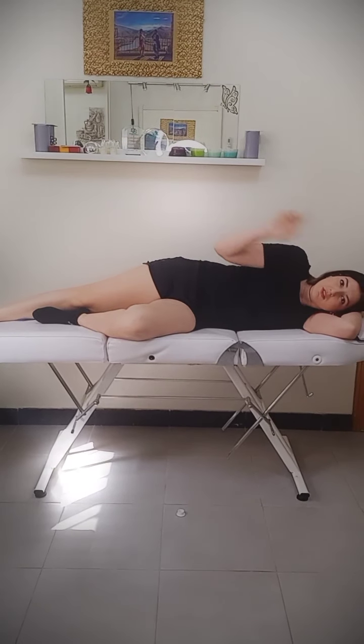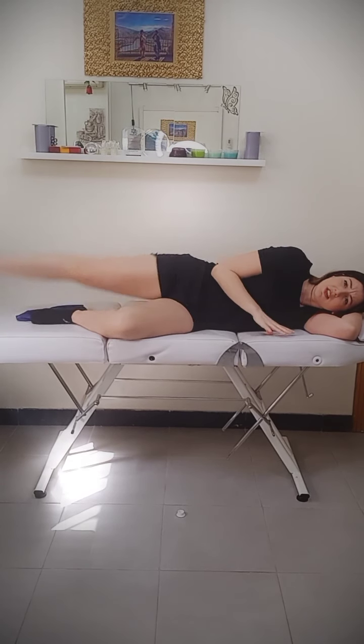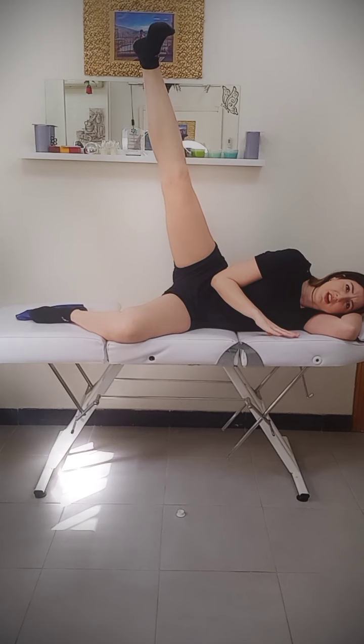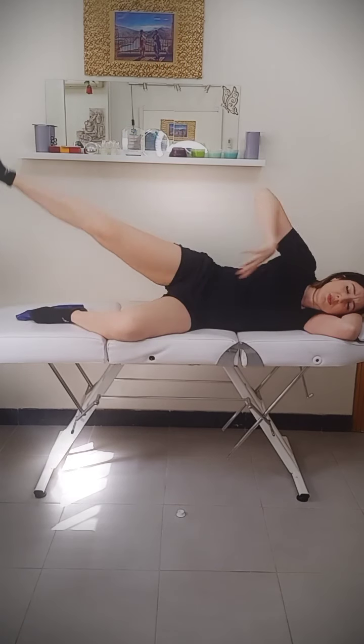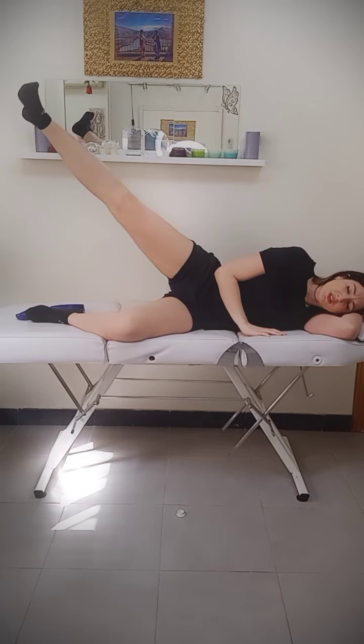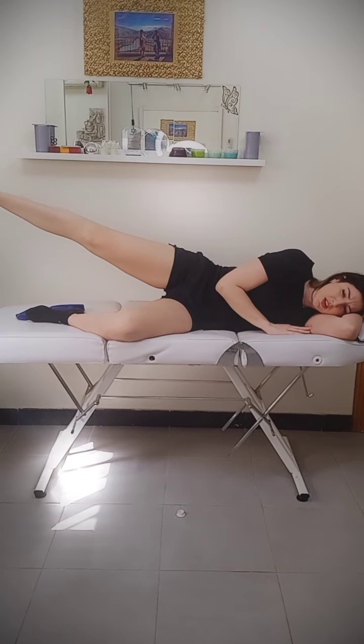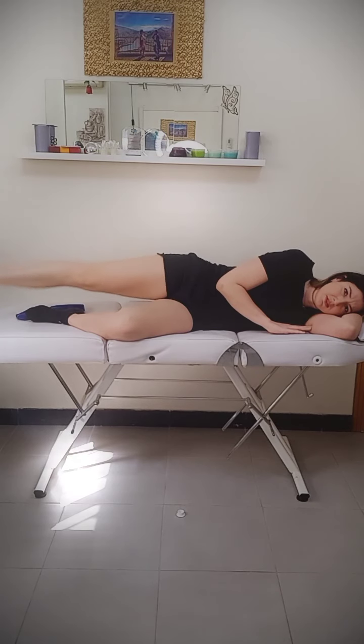Be aware, don't go too high when you do the abduction. Sometimes I see people doing like this. After 45 degrees, you will start bending your back. So it will not be a hip movement anymore, but a side bending of your lower back. So 45 degrees, 30 degrees, it's okay. Yeah, I would say 30 degrees. Okay. All right. That's great.